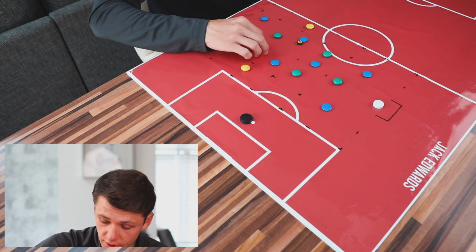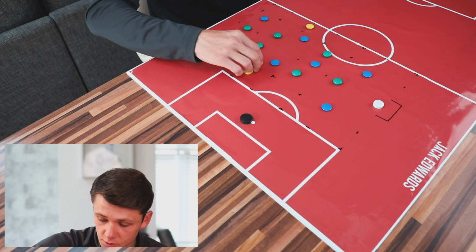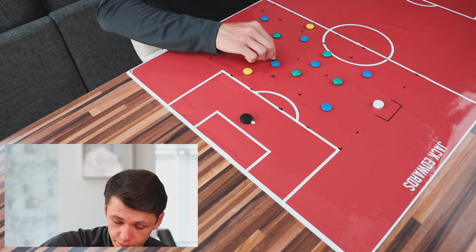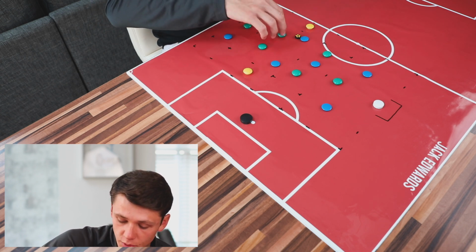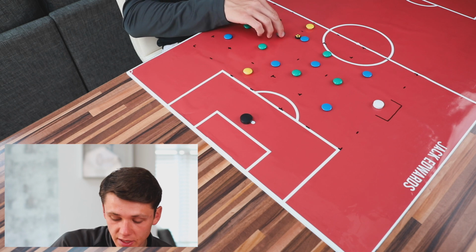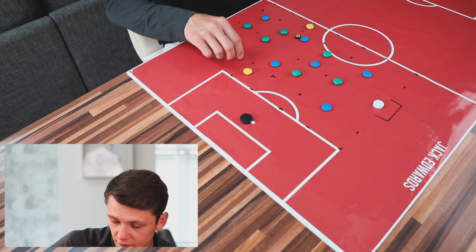Now with our 2v2, again, use the wide players to combine. Once these players have received the ball, they're looking to play forward quickly into one of these 2 players. So the 2 in here are trying to prevent passes into this player, as well as trying to win it back. They're trying to prevent those passes.